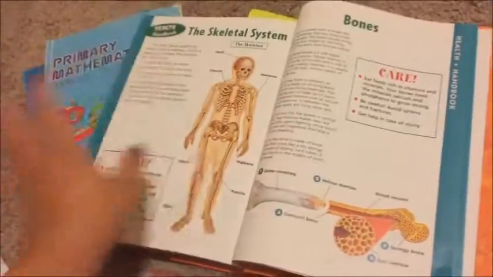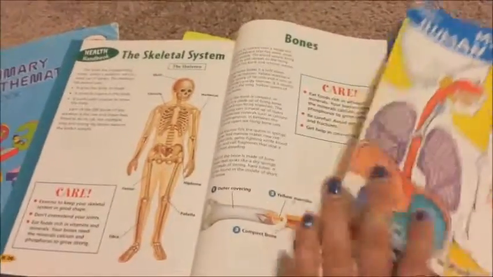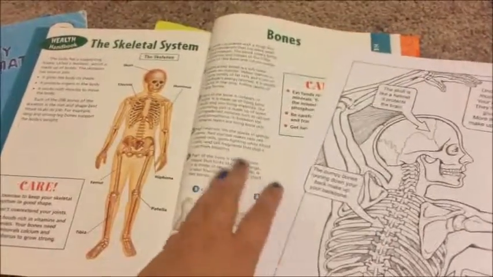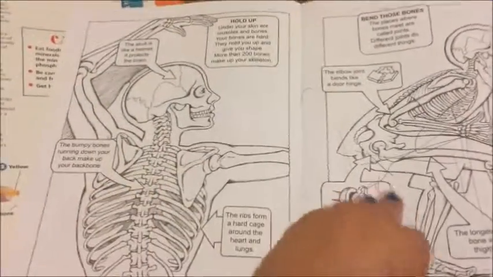Okay, for health, I'm just going to use this and this, because this coincides with the same thing. So like this right here is the skeletal system and bones, and this is the skeletal system, and it just goes together.